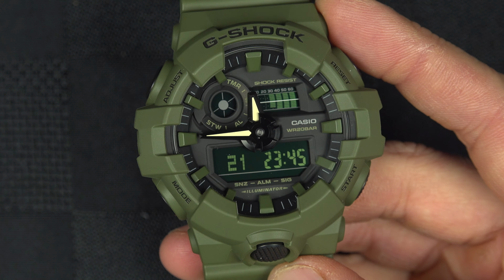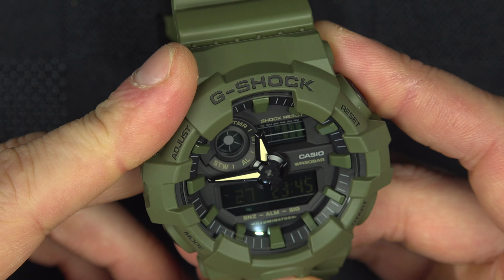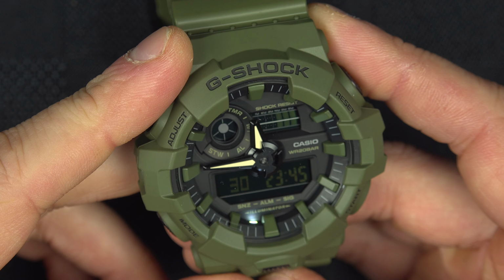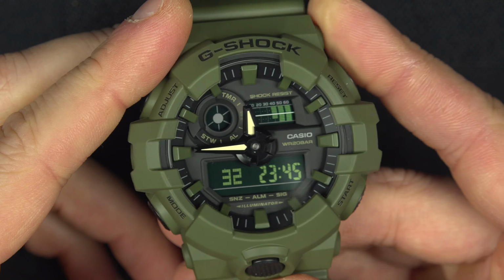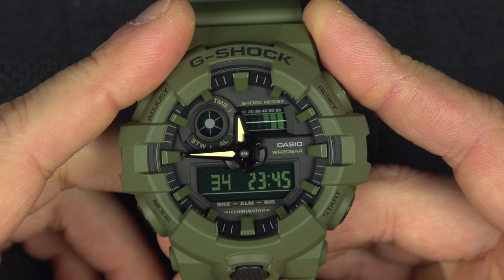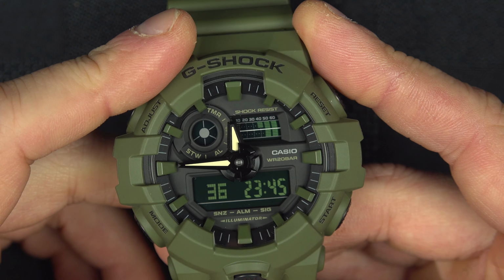There is that button right here, that is the light. So it's just a simple light. It's not the most efficient light, but well, it does what it has to do.